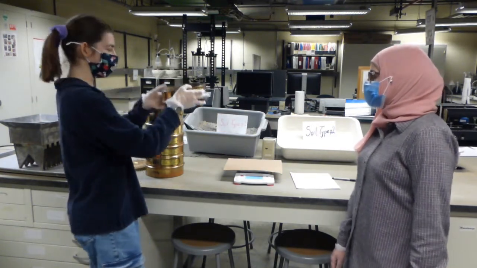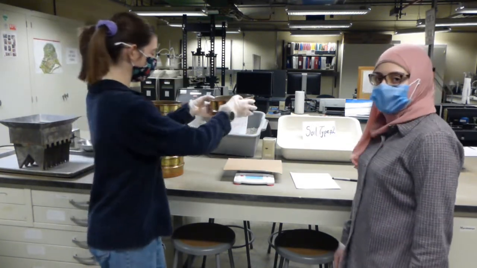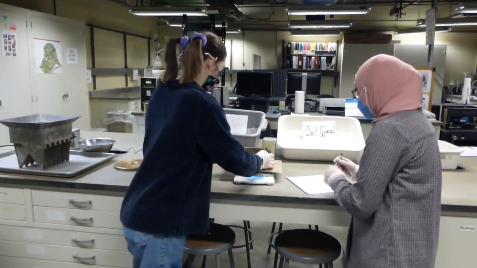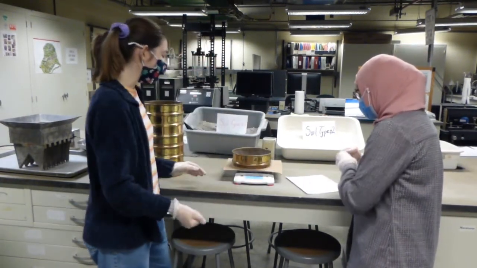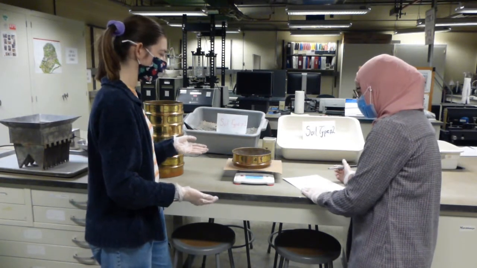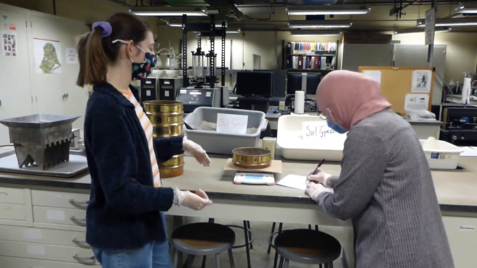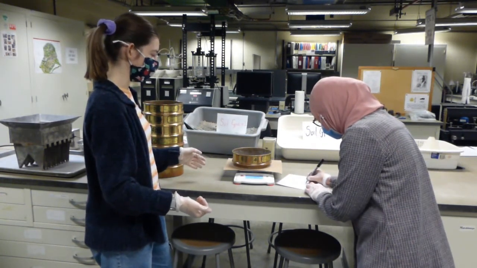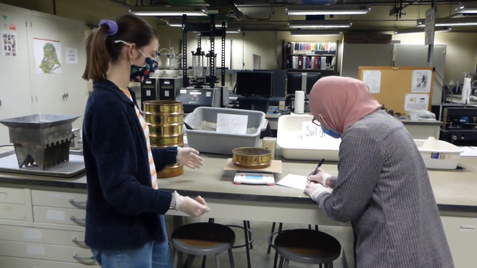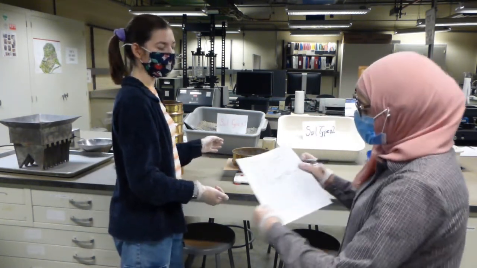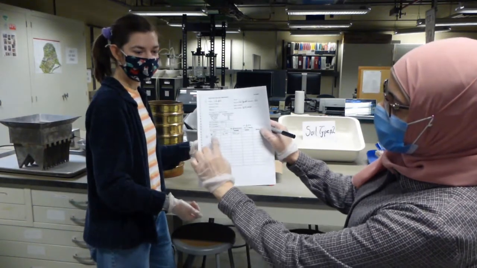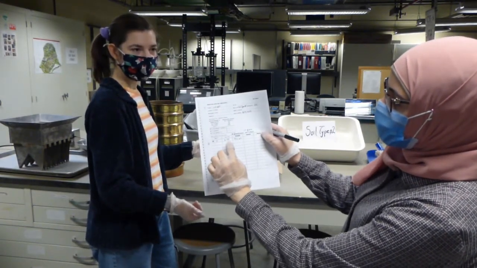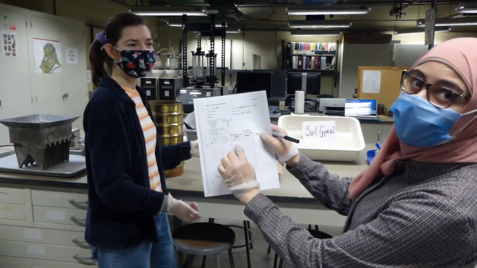So we can take our number 4 sieve again and we can put it on top. And you can see that it fits on the scale, easy peasy. And that's how we're going to weigh each of the sieves every time for the rest of this lab. So we write down number 4 sieve, 4.75 millimeters diameter, and now 750 grams.